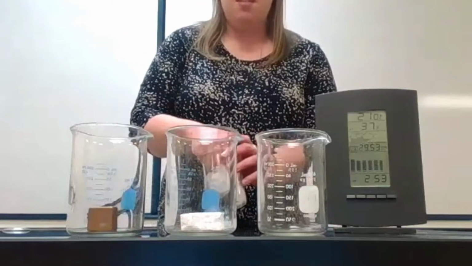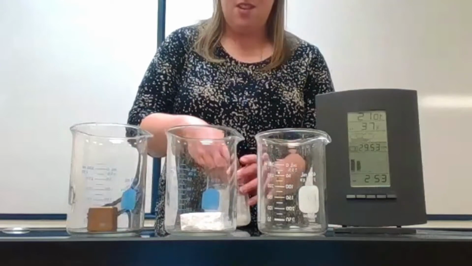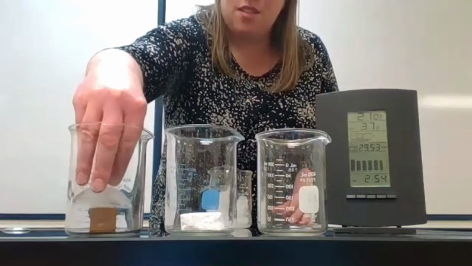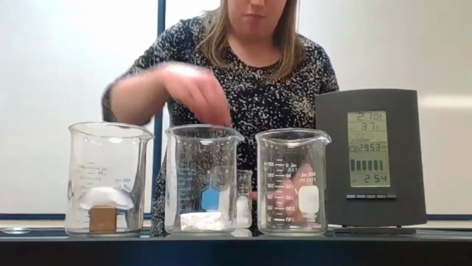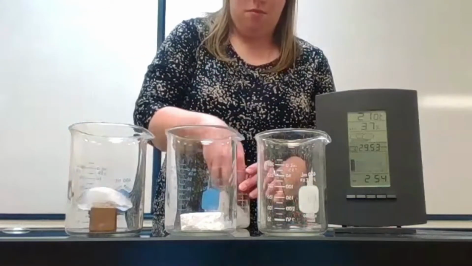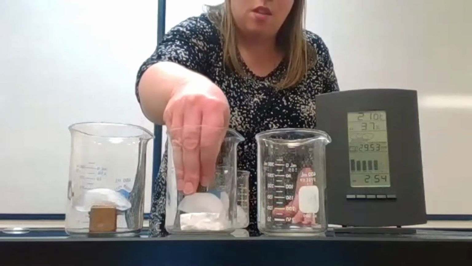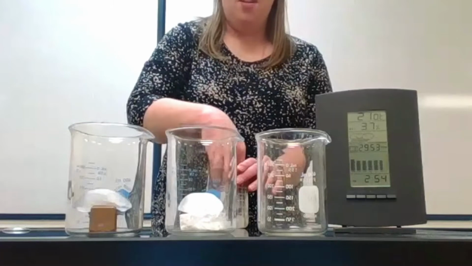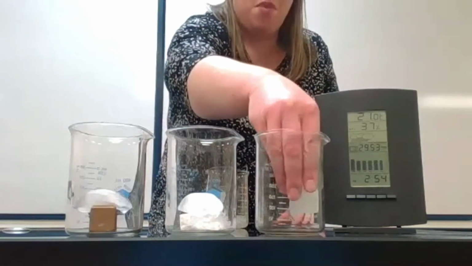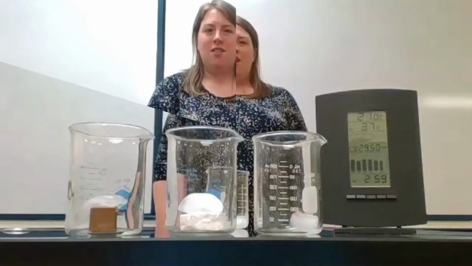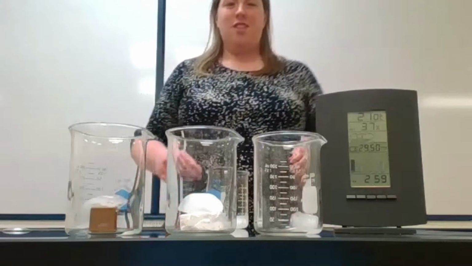I'm going to put a piece of ice on top of each of these. I'm going to put one in an empty beaker for comparison and wait about 5 minutes. All right, let's look at the results.